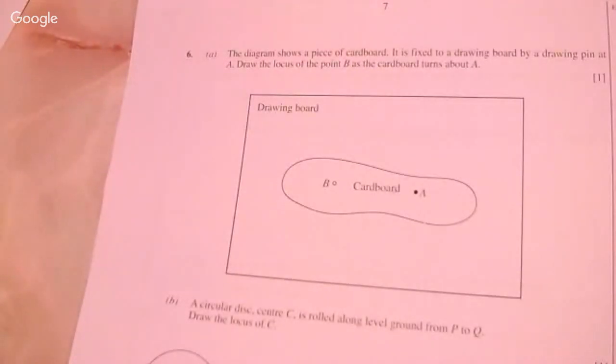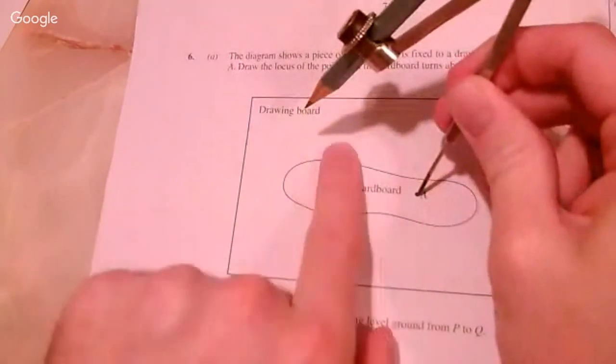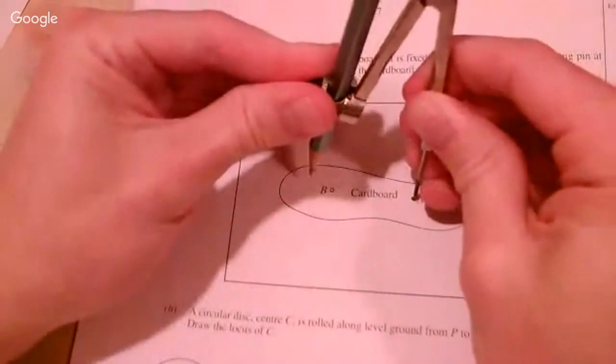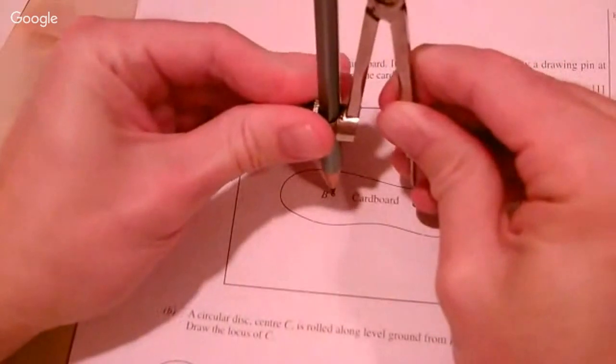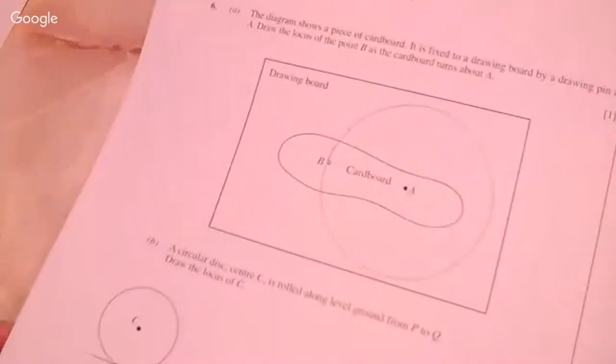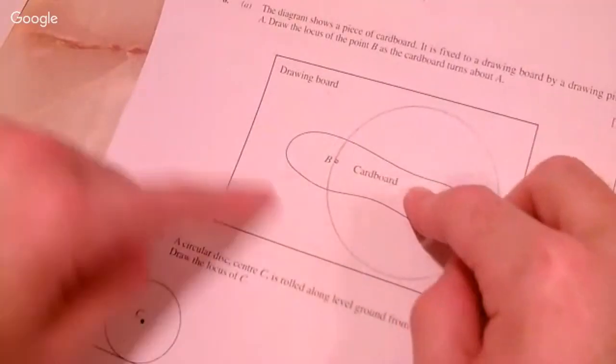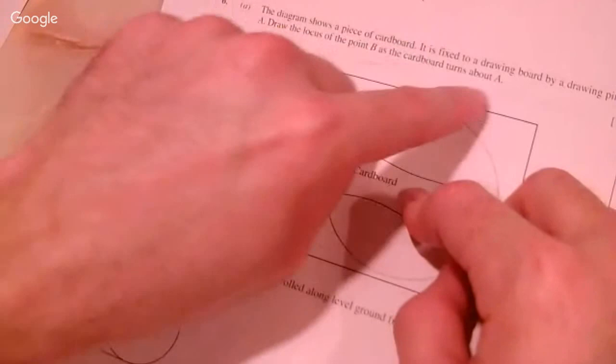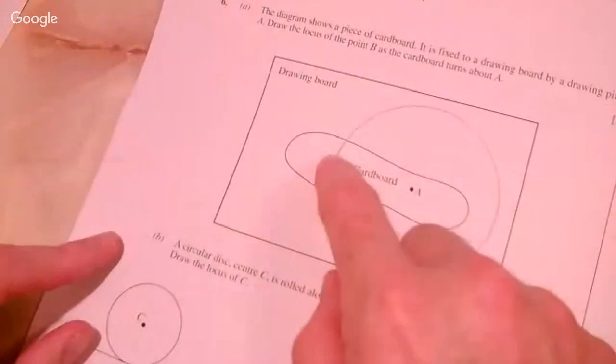So what I want to do is open my compass to here. It's getting fixed at that bit here, and I can basically just move the cardboard whichever way I want. B can only move in an arc around that. So B is always going to be somewhere around here. So I hold the paper still. Basically, if I did have a drawing pin fixed through that and moved the cardboard, the cardboard would actually overlap certain bits of it, but B wouldn't. It would stay within the drawing board the whole time.